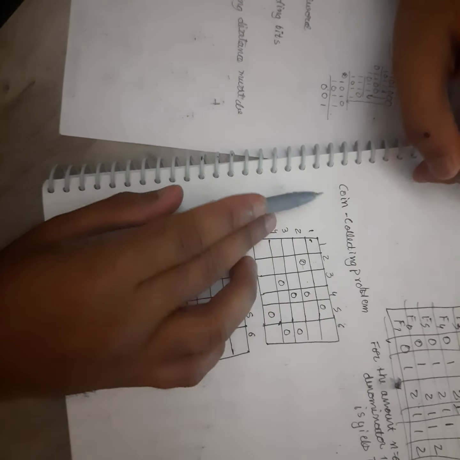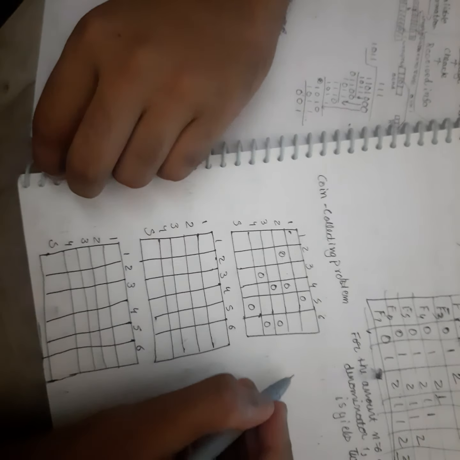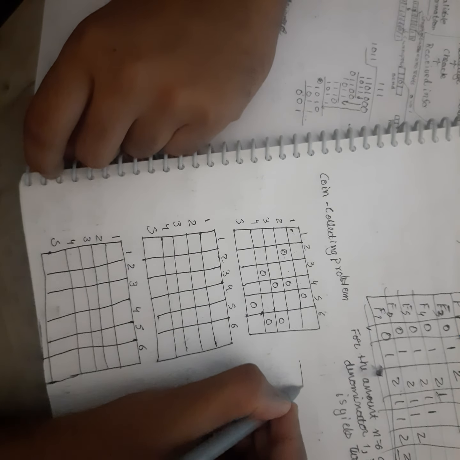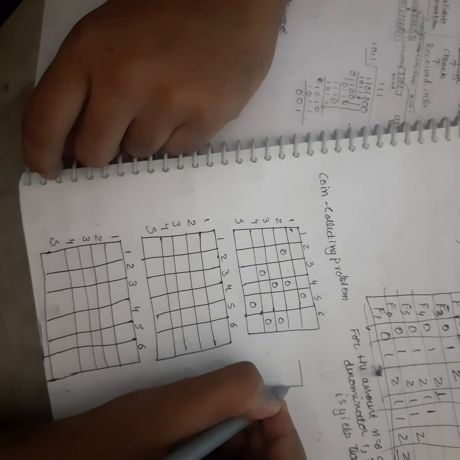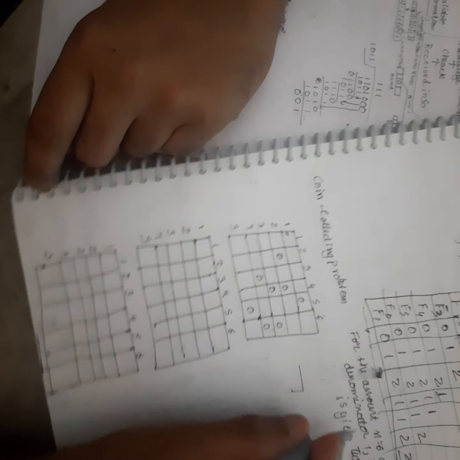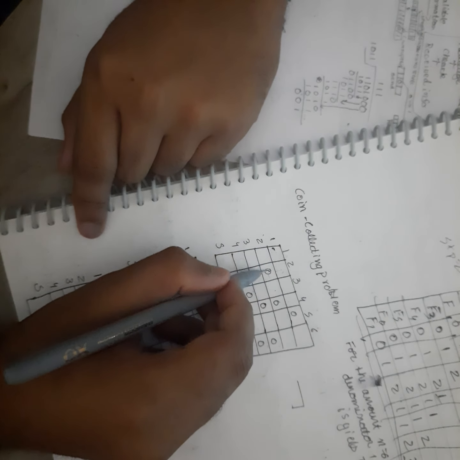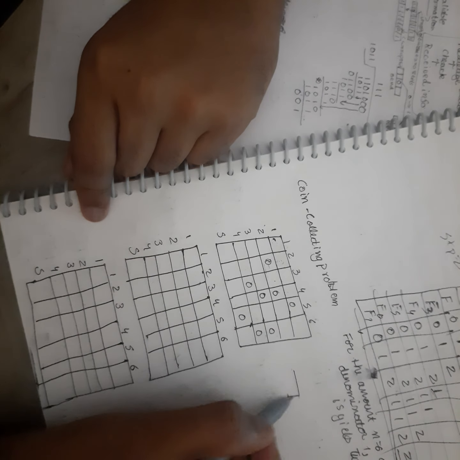Now see, this is the last problem in the model. Okay, this is called the coin collecting problem. See, think you can only go front or down. You can't go back or upside again. Think of it as a snake game, but you can only go front and downside.